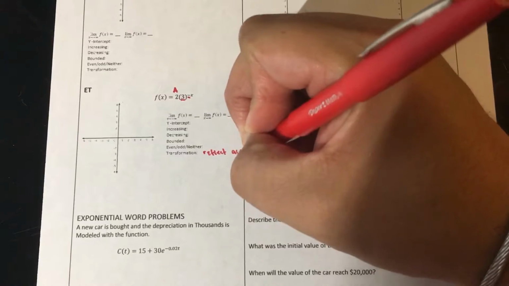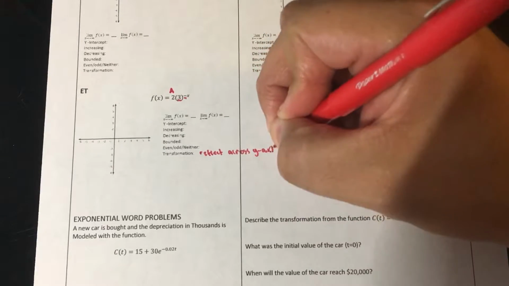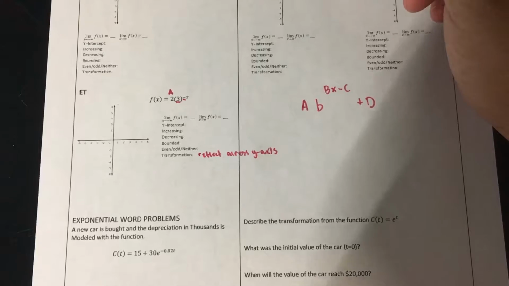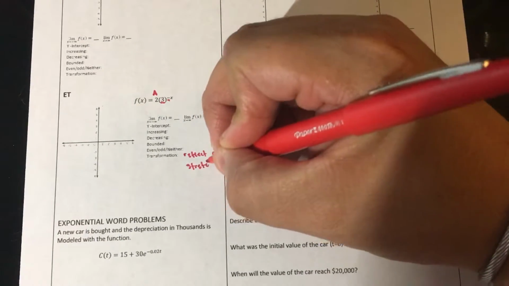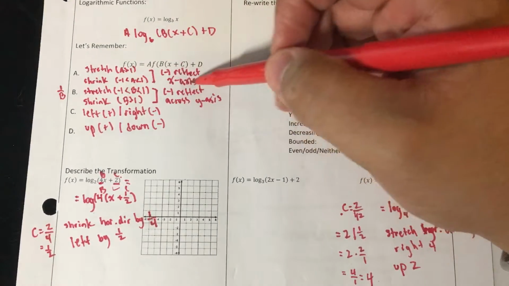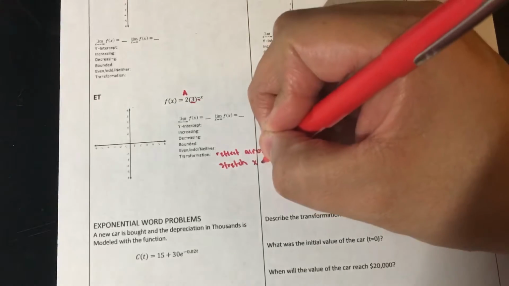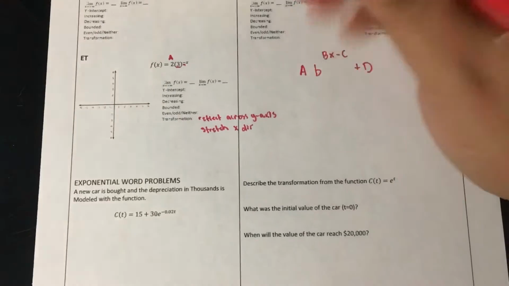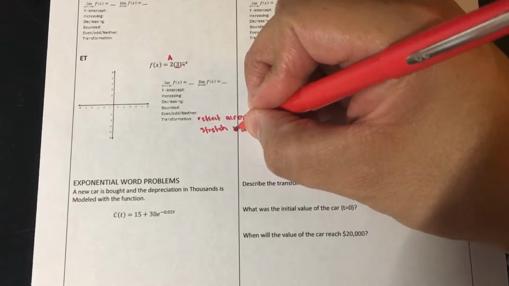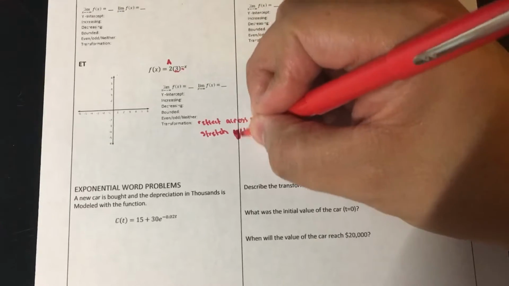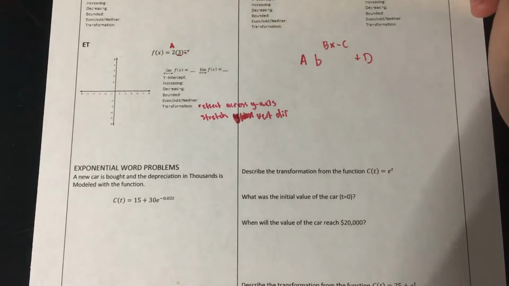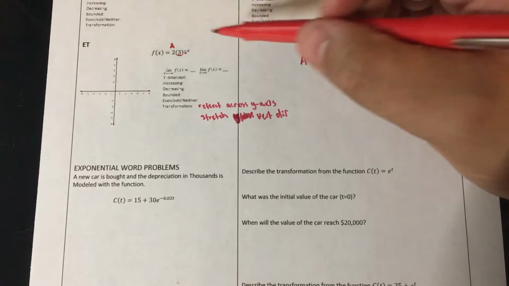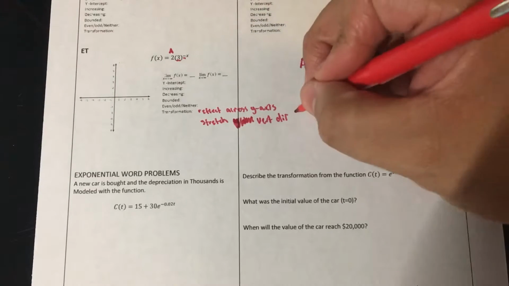I do have a value for a, so it's also stretching in the vertical direction. And the a value here is 2, so it is by a factor of 2.